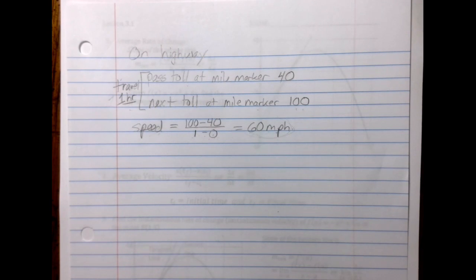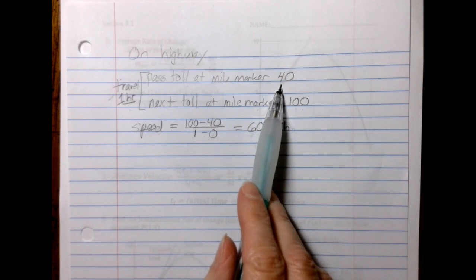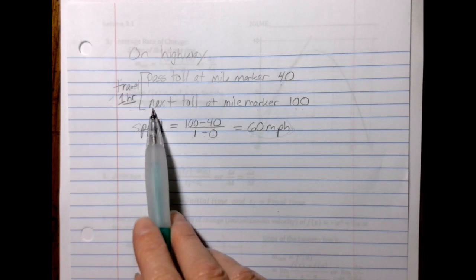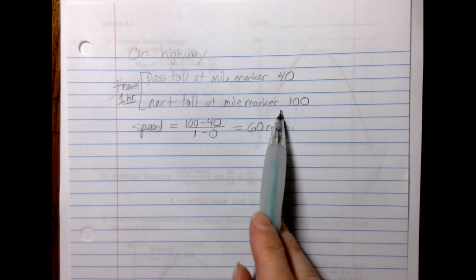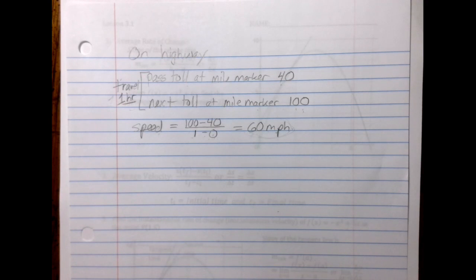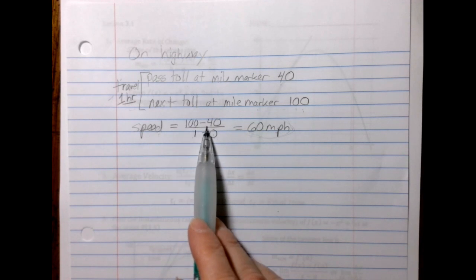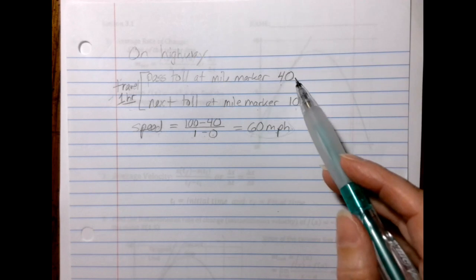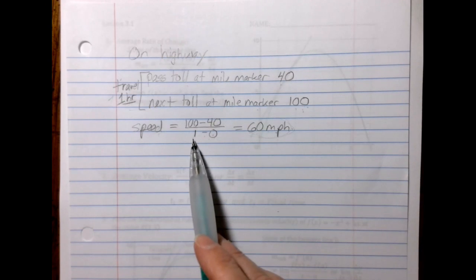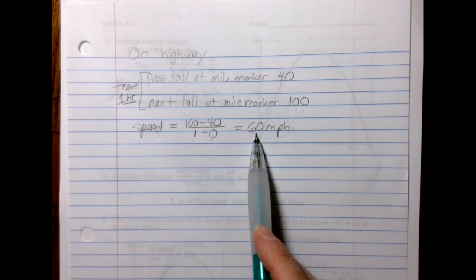You're on the highway, and say you're on the Mass Pike, and you pass the toll booth at mile marker 40. So that's kind of considered your originating time. And then in 1 hour, you pass the next toll booth, and say it's at mile marker 100. To find what we call your average rate of change, which is basically your average speed, we take the change in the distances, change in position, divided by the change in time. So we would get an average rate of 60 miles per hour.